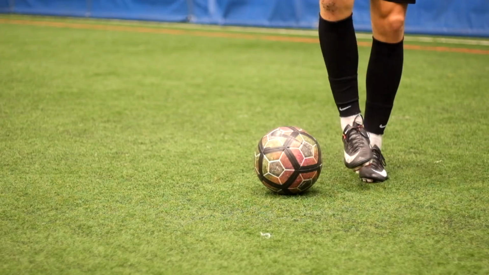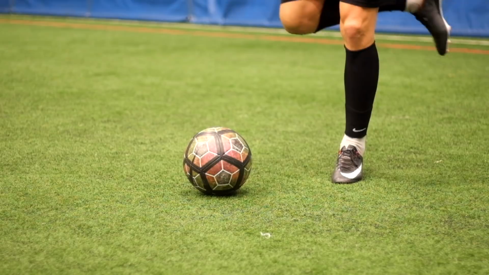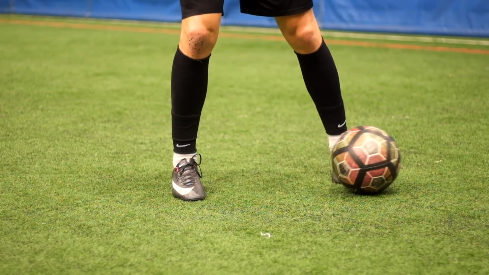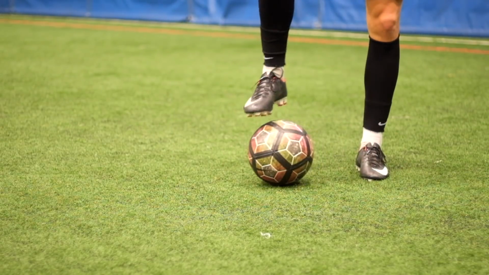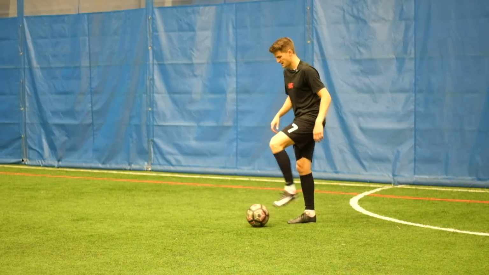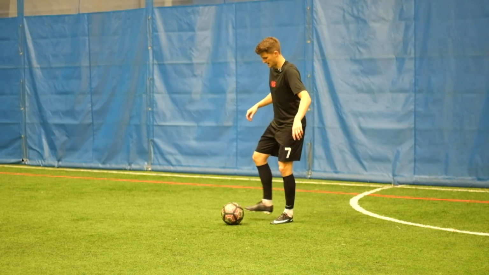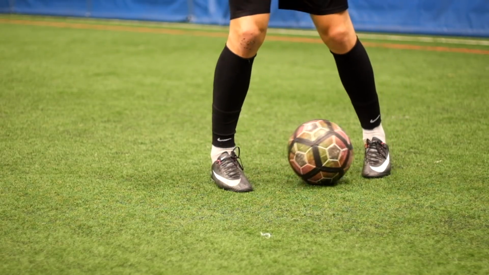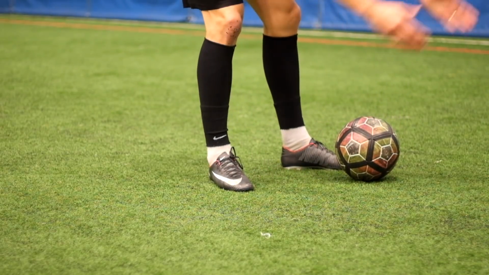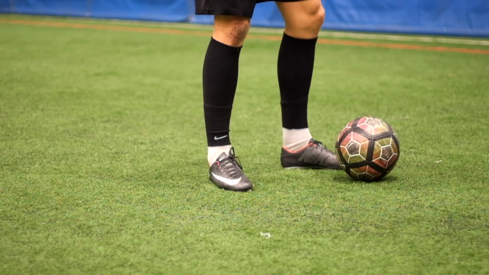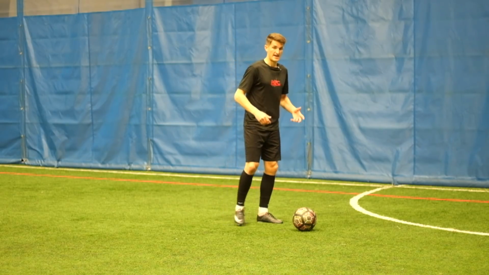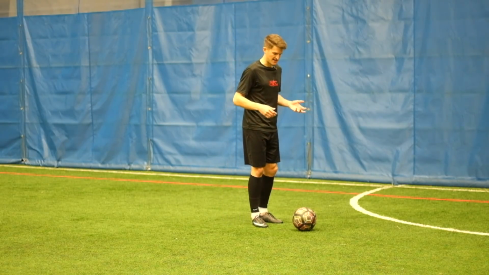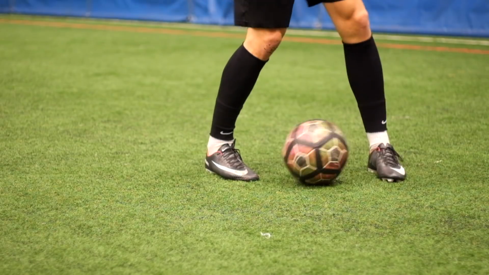So you want to have the ball out at an angle, and then make it look like you're going to shoot or pass, and then cut it to the inside using the inside of the foot. So we're really snapping our foot around that ball. So as the foot goes around the side of the ball, you want to rotate at the ankle, snapping the ball to the inside, and then rotate the hips in that direction that you just cut the ball. Then step two is just doing the exact same thing in the opposite direction.